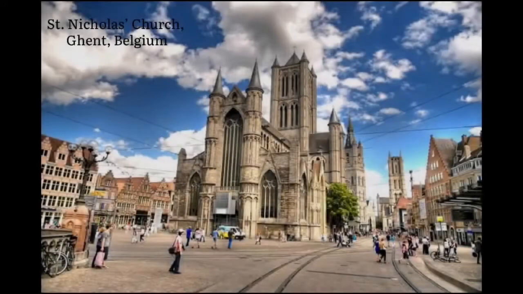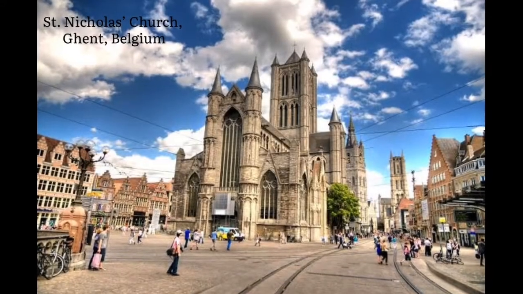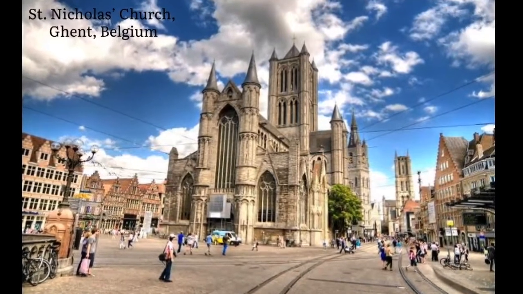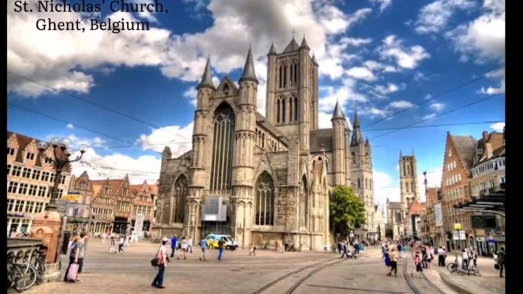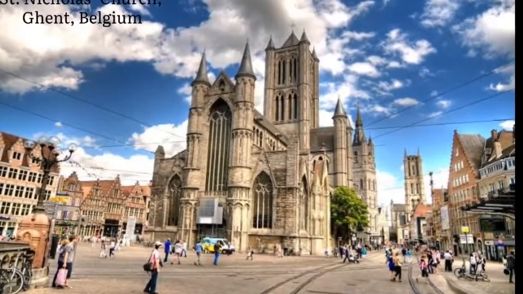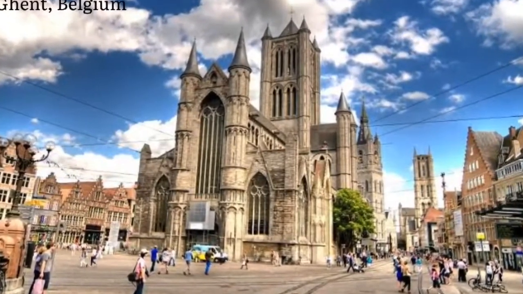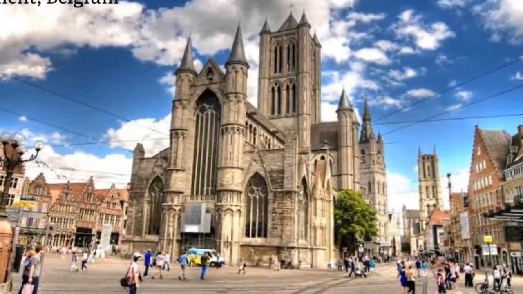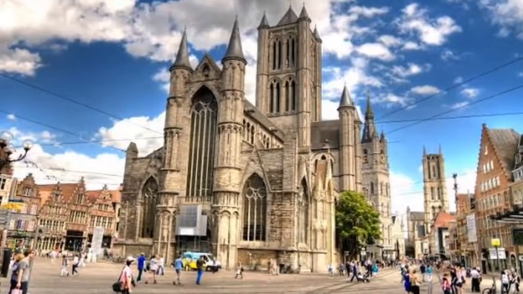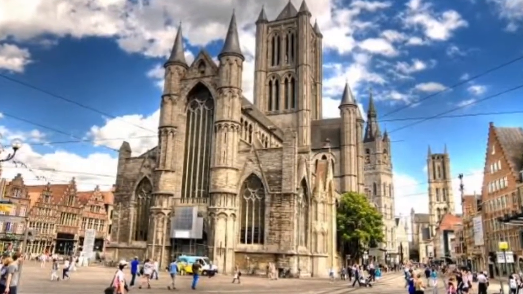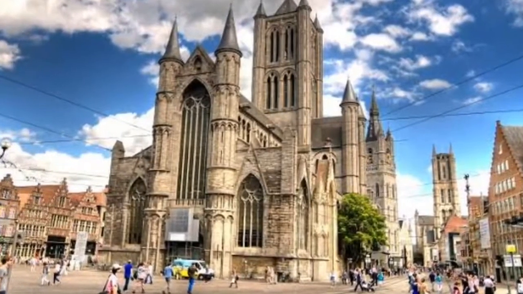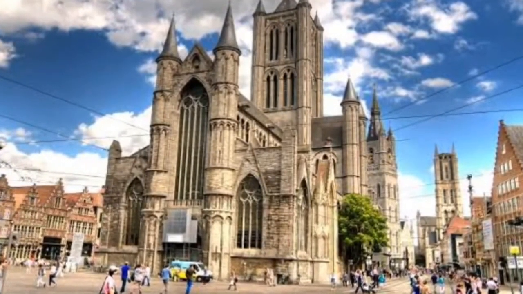St. Nicholas Church in Ghent, Belgium. St. Nicholas Church is one of Belgium's oldest and most visible landmarks. Construction began in the early 13th century as a replacement for an earlier Romanesque church, and it was continued in the local Gothic style for the rest of the century. The use of blue-gray stone from the Tournai district, the single great tower, and the slender turrets at the building's corners are typical of this style.